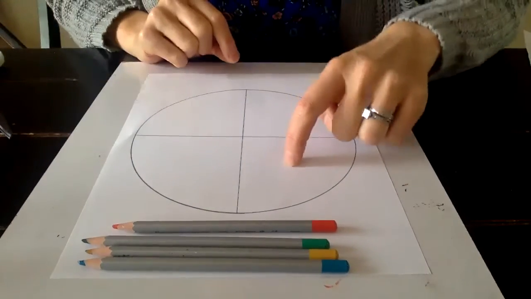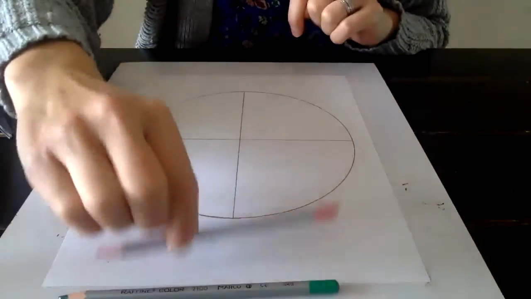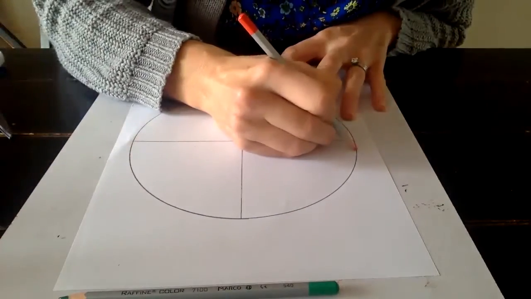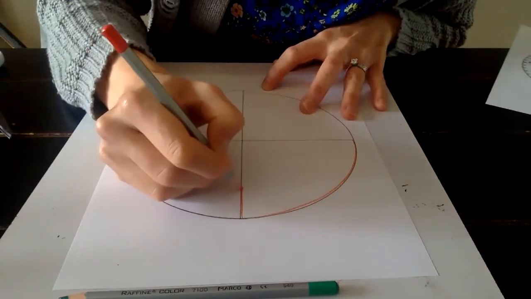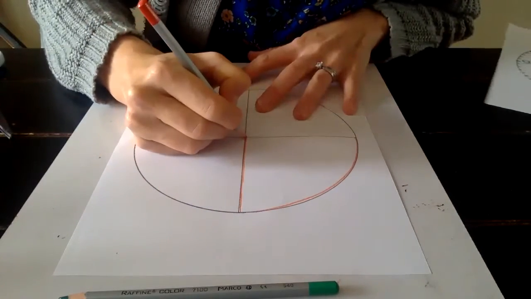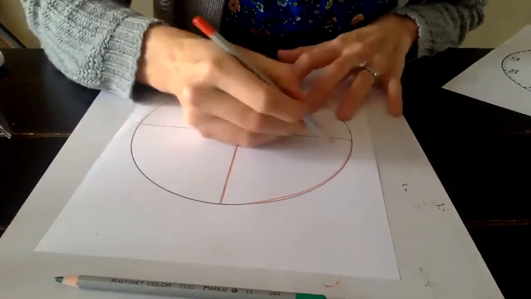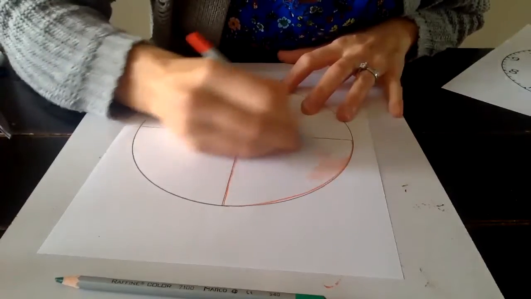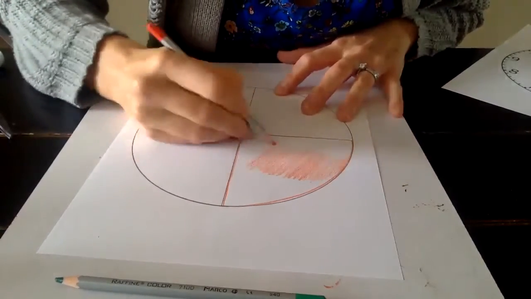I'm going to color one of my 4 pieces the first color. So I'm gonna choose this color. It's like an orangey red color. And I'm gonna color inside this whole piece, okay? Just the 1/4 of it. And call it 1/4. It's one out of 4 pieces. I'm gonna color it. It's like fractions. It is just like fractions.